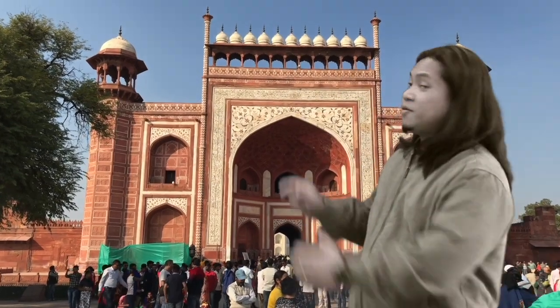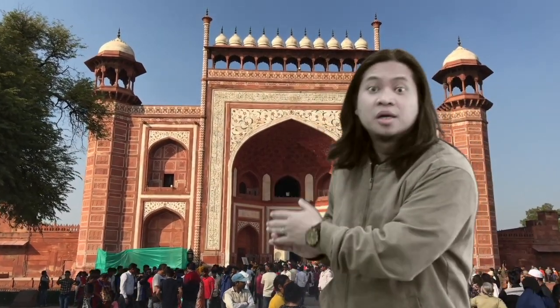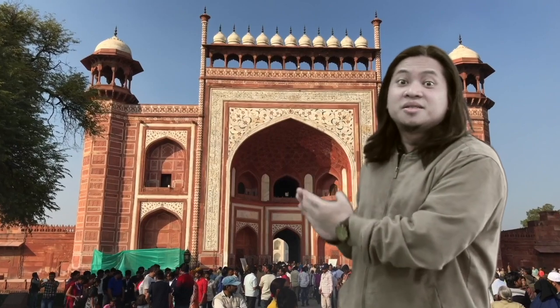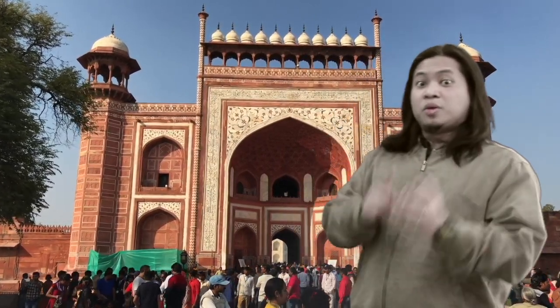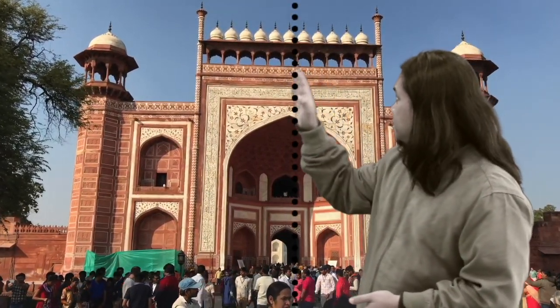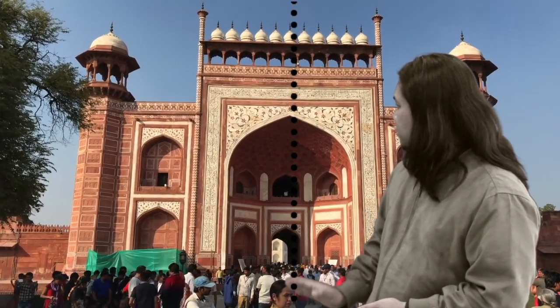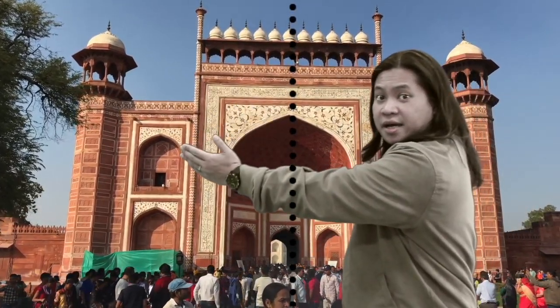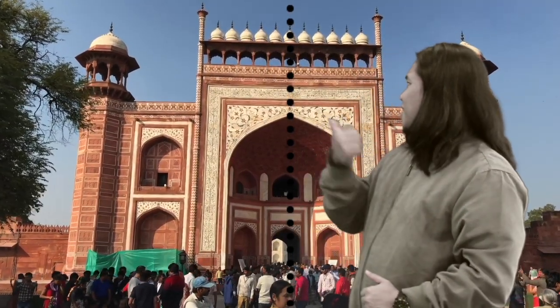Here we are at the Taj Mahal. We're right here at the entrance. And if you just look at the entrance itself, you can see that it is symmetrical. So if we were to draw an imaginary line, you will see that both sides look exactly the same. So even the entrance is symmetrical.